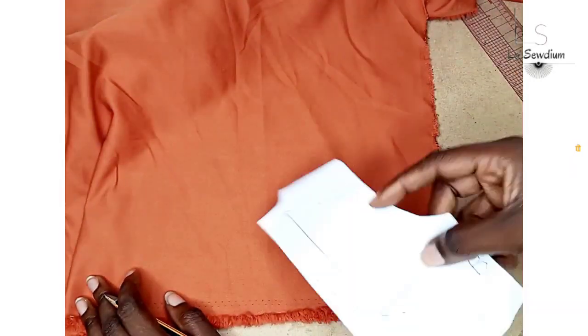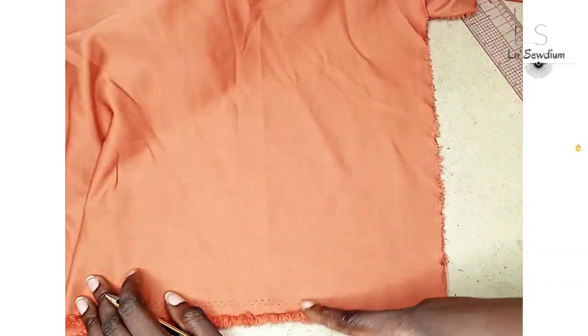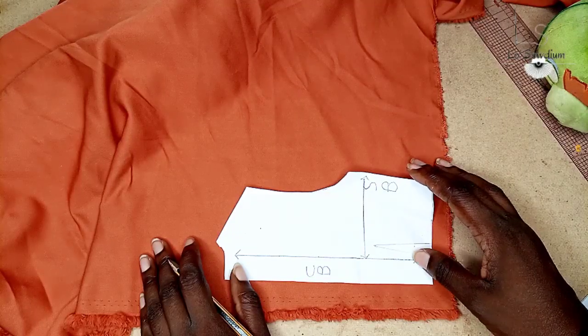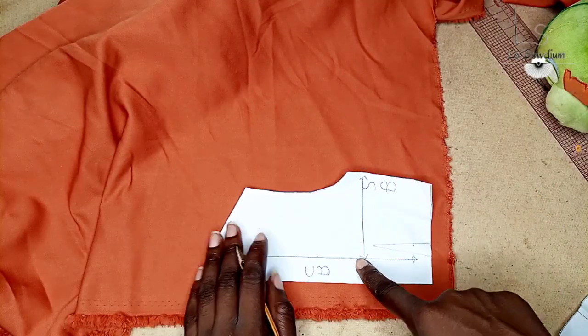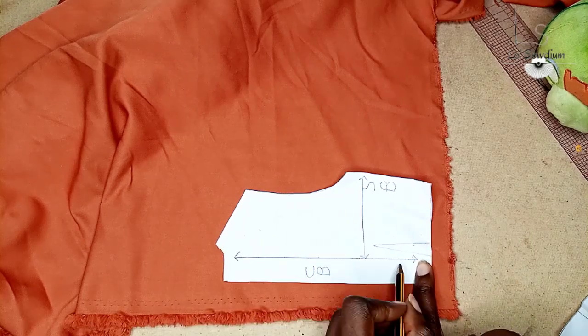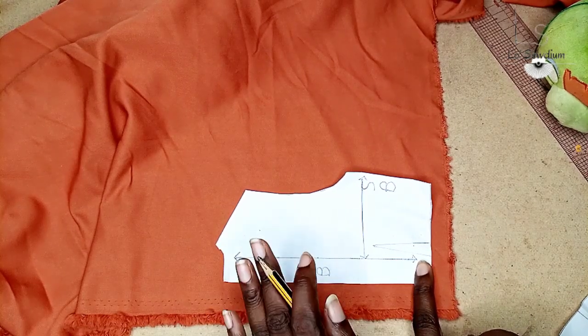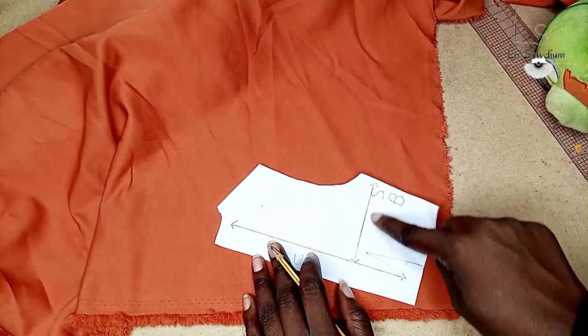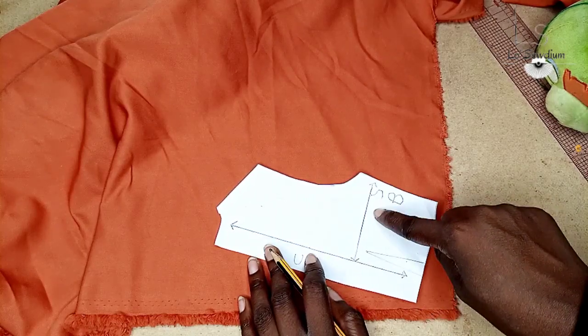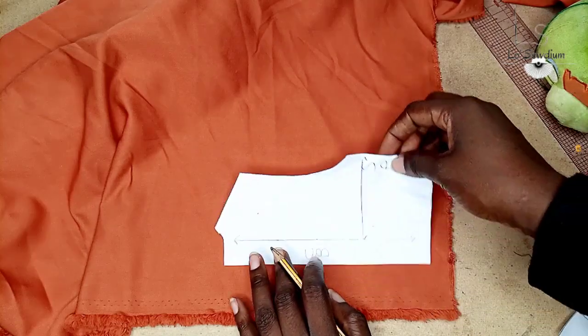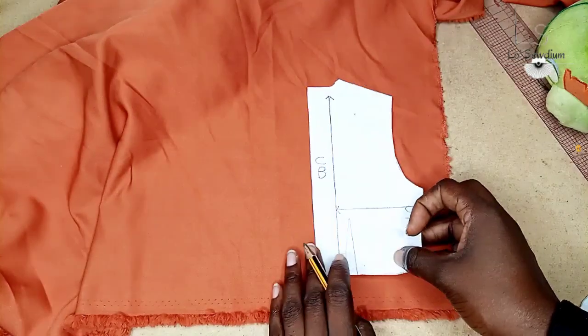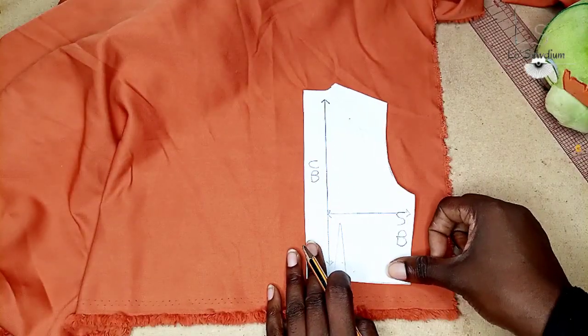remember I said that your grain line has to be parallel to your selvage. If I place my pattern like this, it means I'm cutting on a lengthwise grain. This is a lengthwise grain, okay? But if I have my grain line this way, this is a crosswise grain. So if I'm cutting this way, then I have to place my pattern this way.